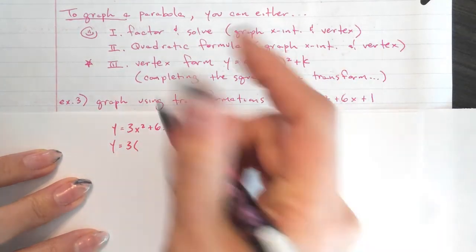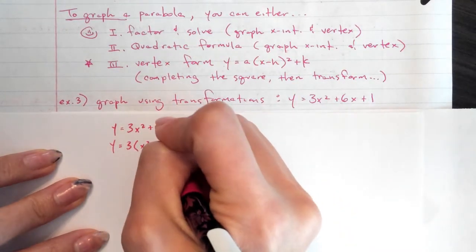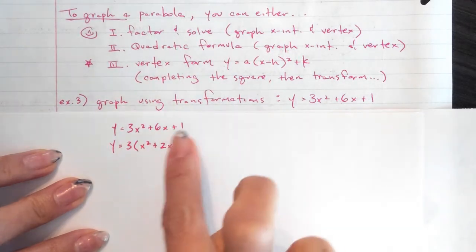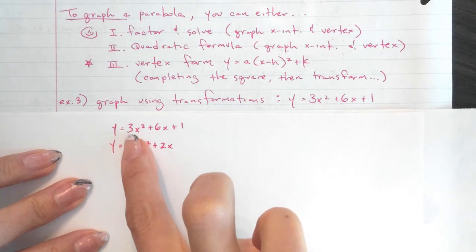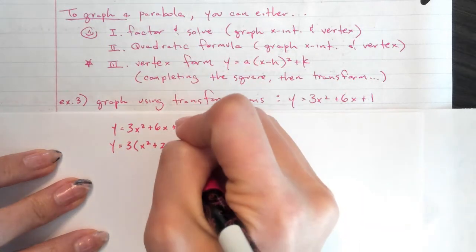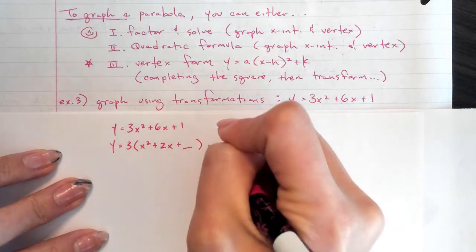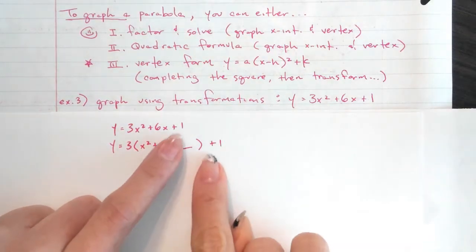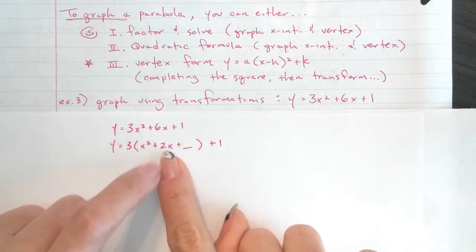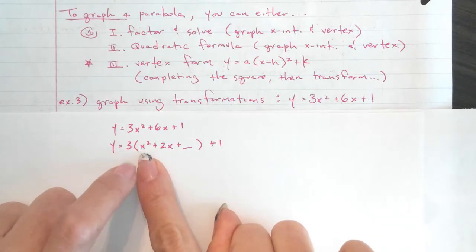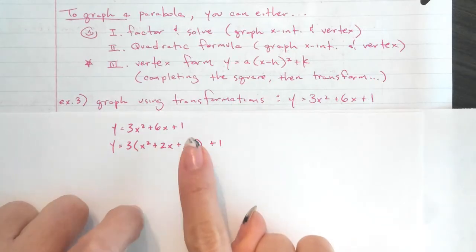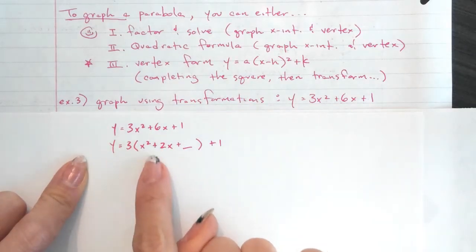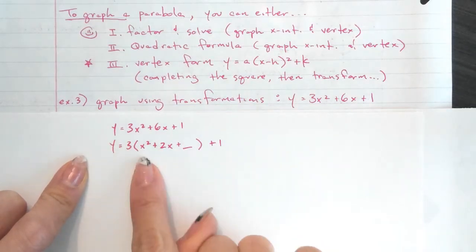So 3 times, and then I have x squared plus 6 divided by 3 is 2x. Okay, don't do this one. Don't divide 1 by 3. That's crazy business. So instead, you're going to put plus blank. And then this 1 over here, I'm going to put over here. So I still have my 1. I still have my 6, which is 2 times 3. I still have my 3. Okay? So now I have a plus blank because I'm trying to complete the square. I'm trying to make a perfect square trinomial.